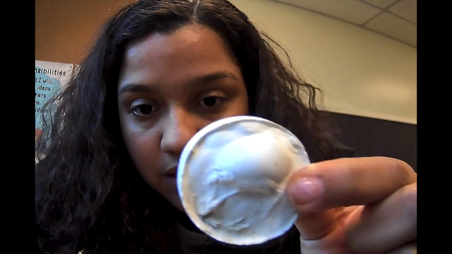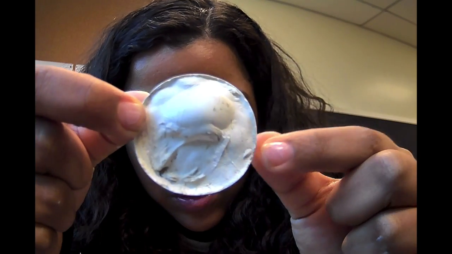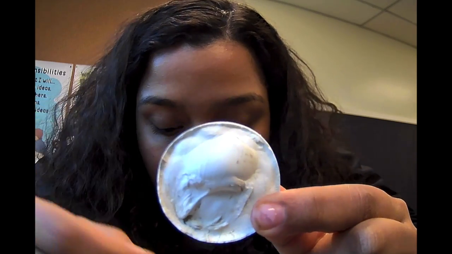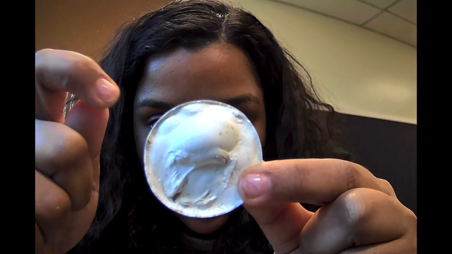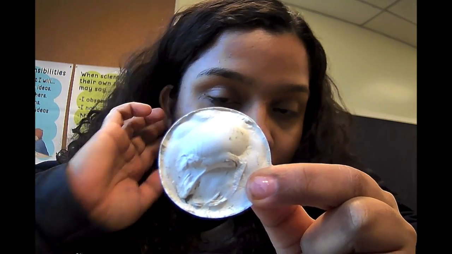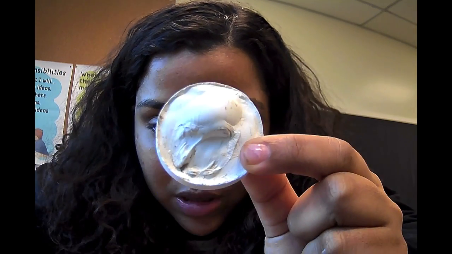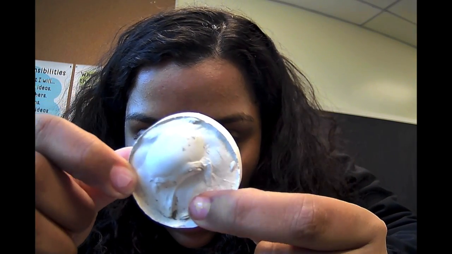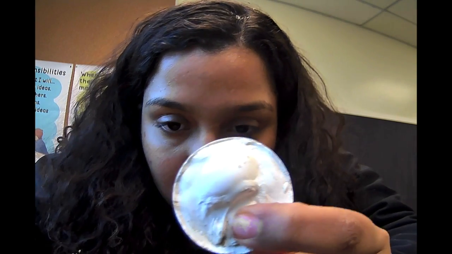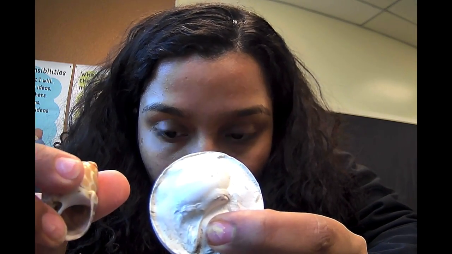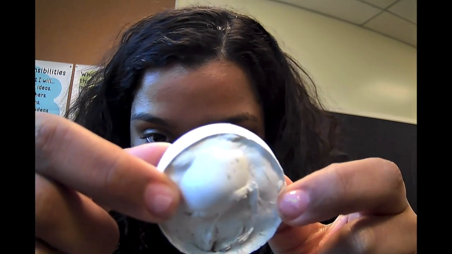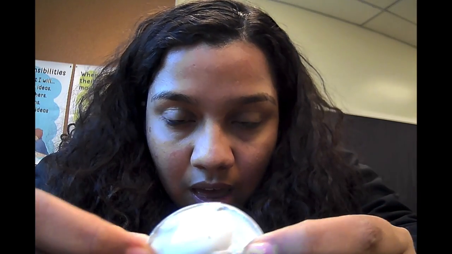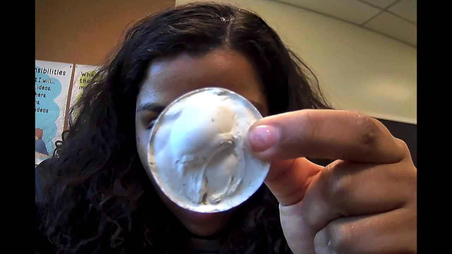This is the cast that was created by fossil number 2. This cast was created because when we added this new layer of sediment on top of our mold, it was able to fill up the empty space. See where this empty space is right here? That is where the hole was. And then if you take a close look here, you can see the top layer of our fossil.